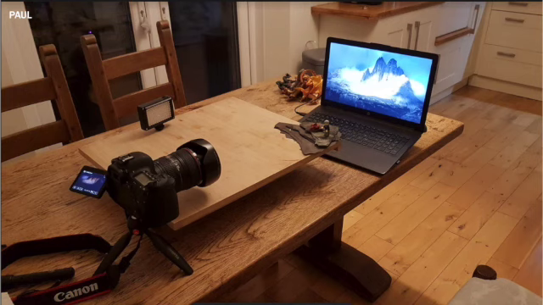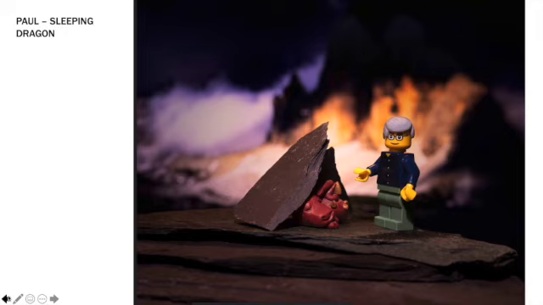So next up we have Paul. Paul's not with us this evening because it's his wife's birthday, so we'll just critique the image as per normal. Karen, could you say something? So first of all, we've got Paul's setup. He's got his little people here, he's got his background on his laptop, he's got a board set up, he's got his lighting and everything, and then that's his final product, the sleeping dragon.